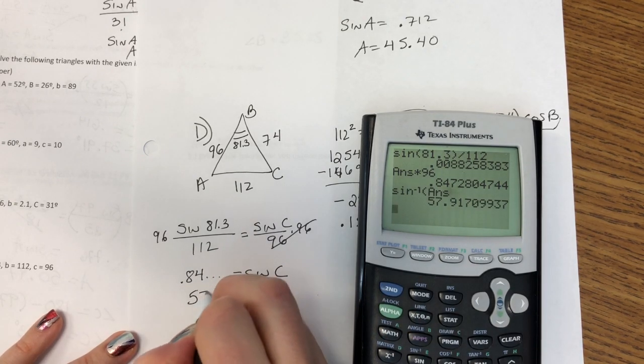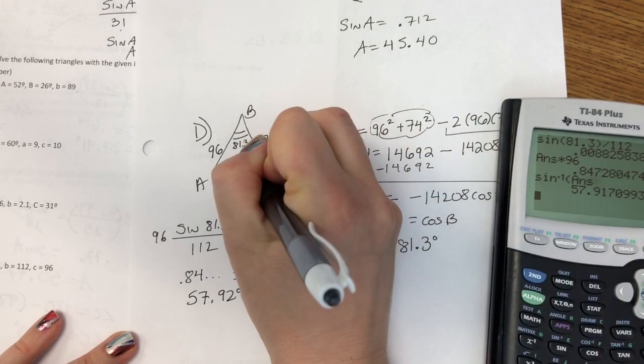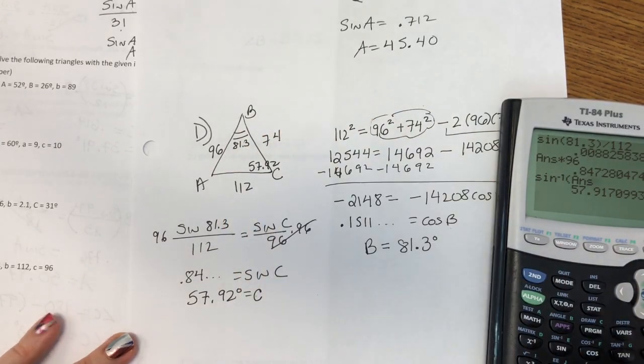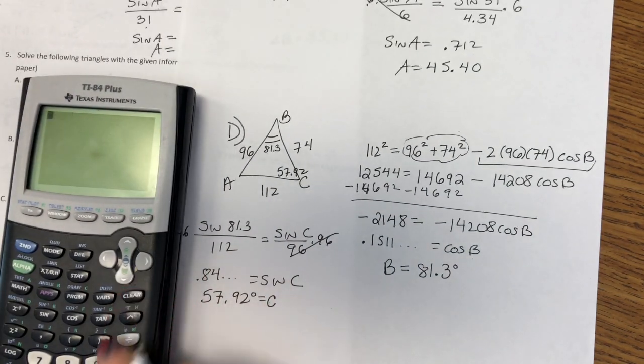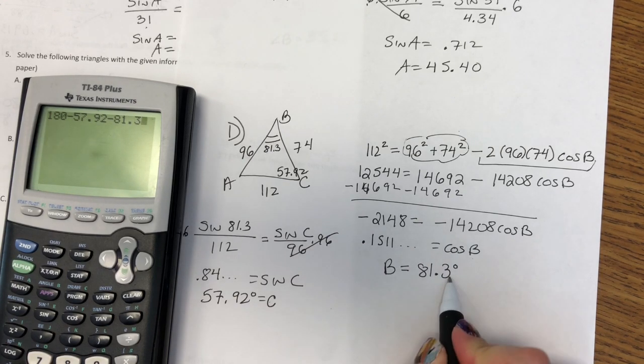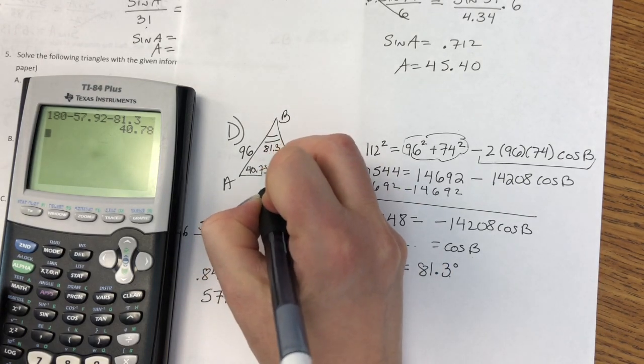So we get 57.92 degrees as C. And then they all have to add to 180. Uh-oh, I only did one decimal place there. It's all right. This is 40.78.